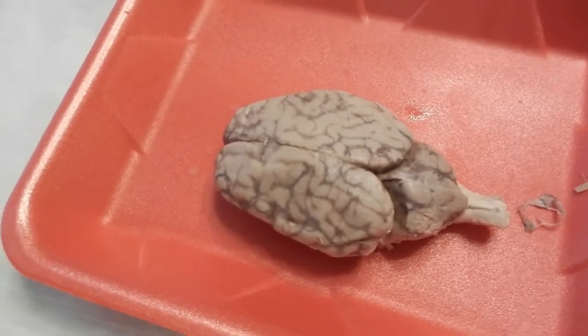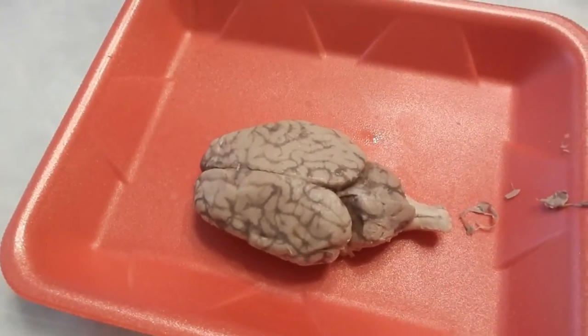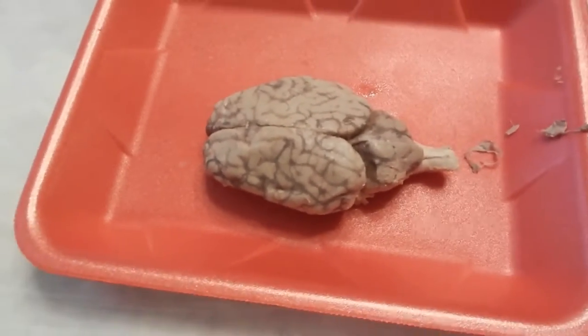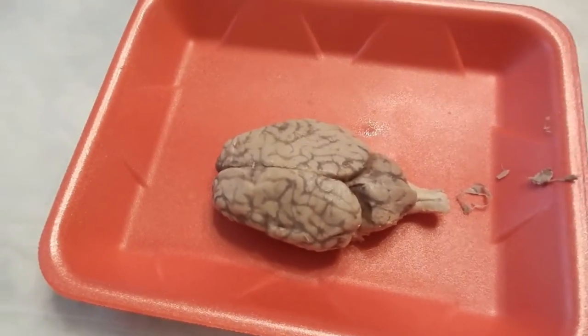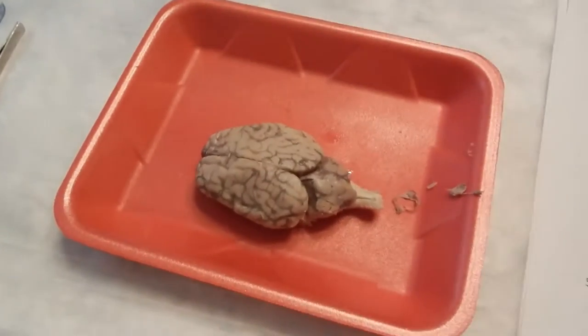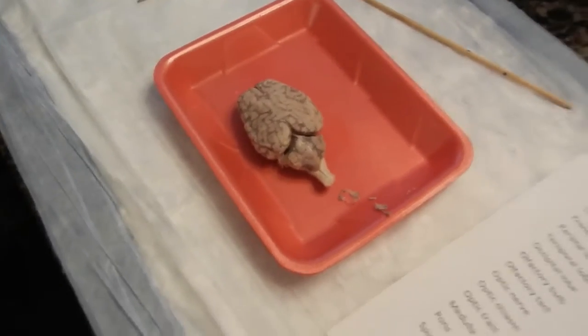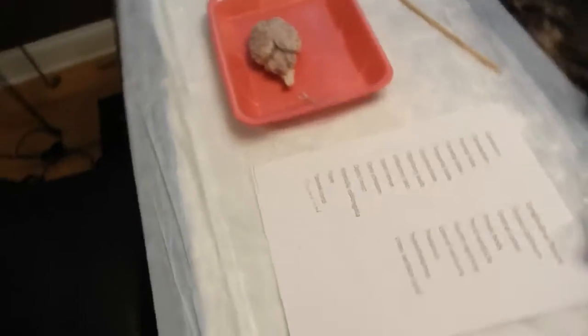The pia mater is the lowest or most inside layer of the connective or protective fibrous tissue that surrounds the brain. Of course, the dura mater is attached to the skull, and between the pia mater and the dura mater is the arachnoid layer.